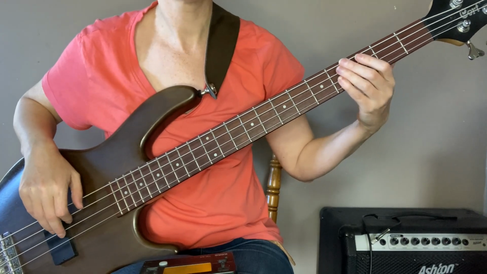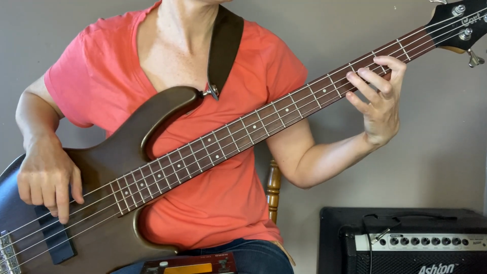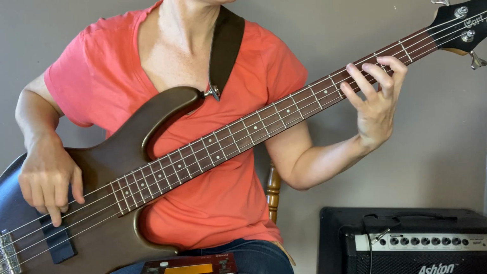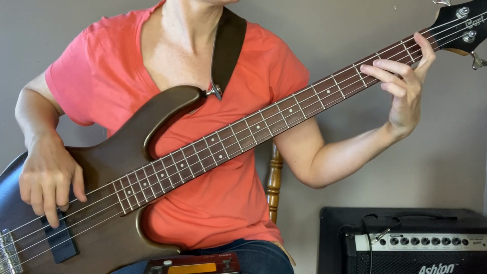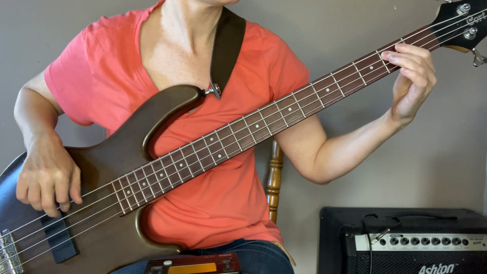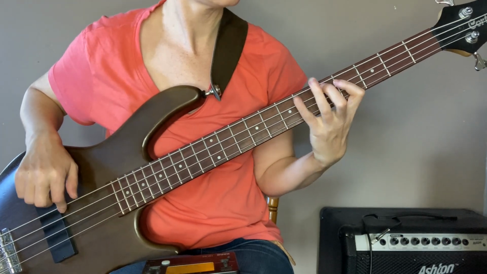And then repeat the same going down by semitones. Sometimes you need to put some thinking into it and change the positions. The more you do this, the better it all is.